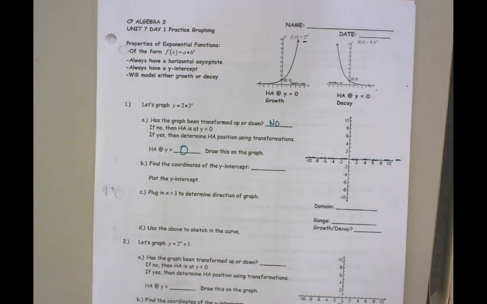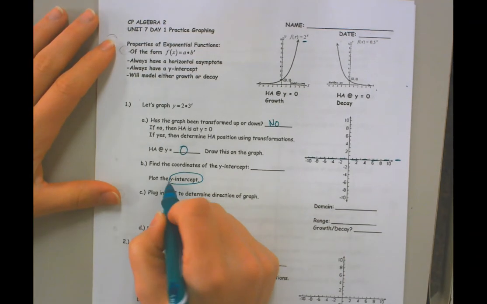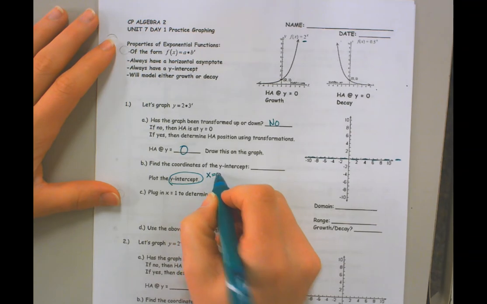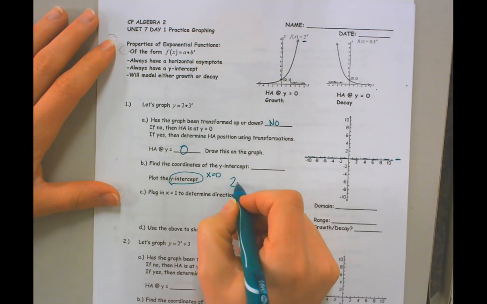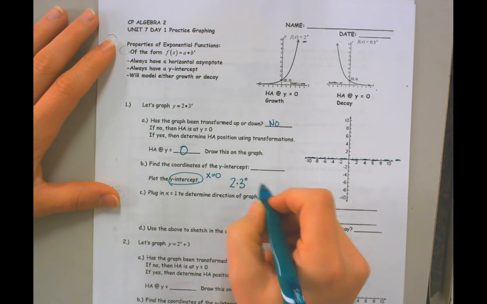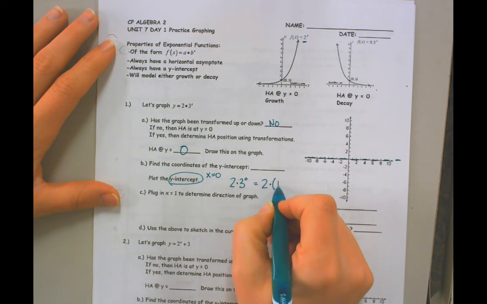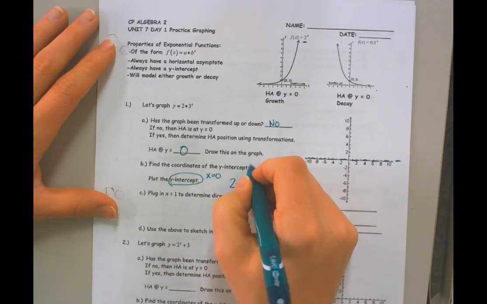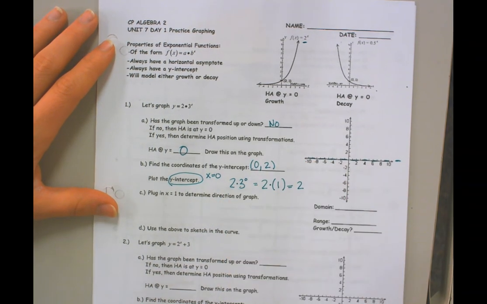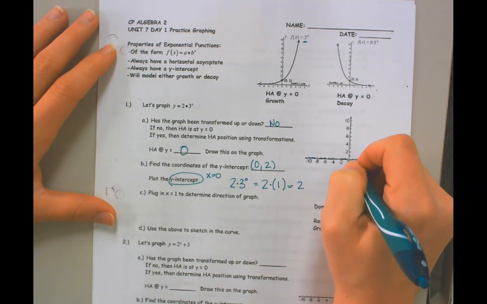So then there's going to be two things that we focus on to graph from there. And it's going to be finding 2 points. One of them is going to be our y-intercept. So that's when we make x equals 0. So here, if I make x 0, I have 2 times 3 to the 0 power. Anything to the 0 power is 1, so 3 to the 0 is 1, so then 2 times 1 is 2. So when I made x 0, I got that y was 2, so I would graph (0, 2).